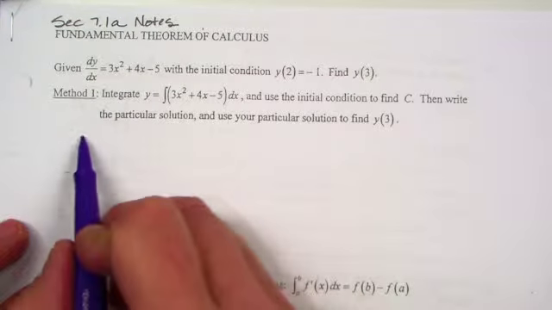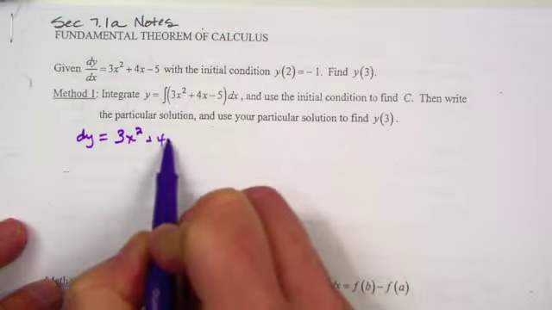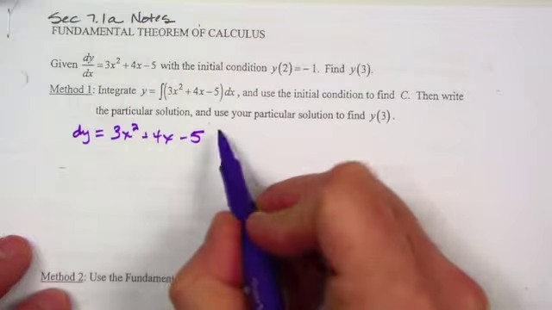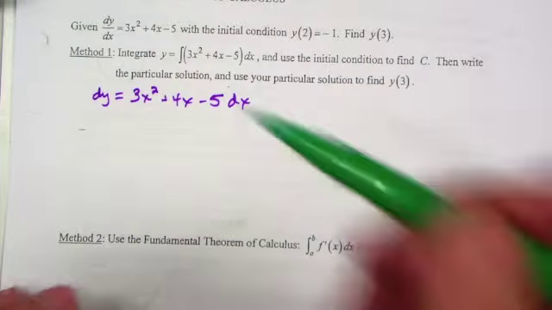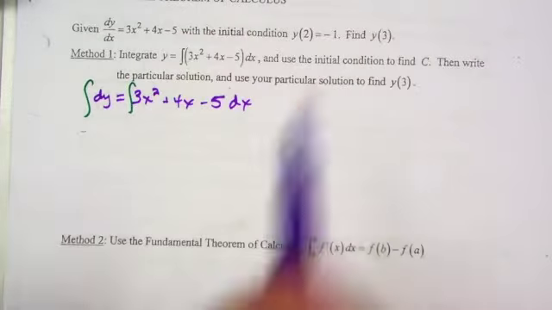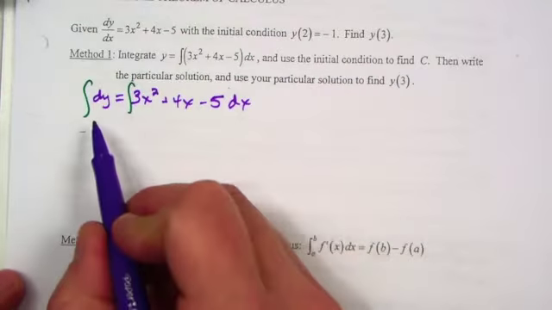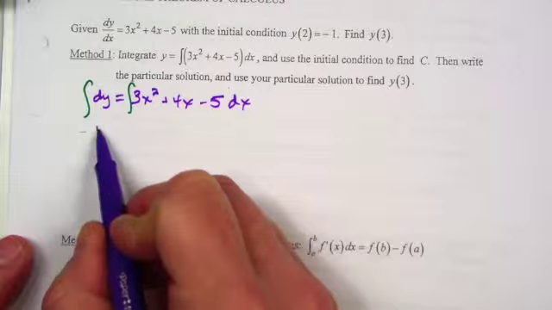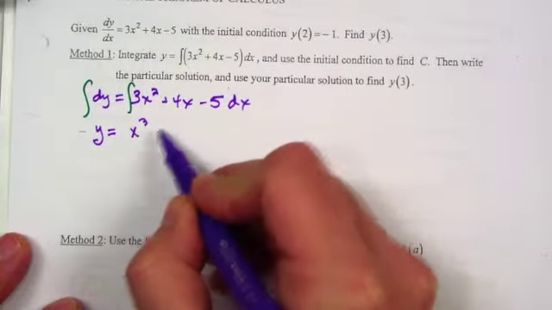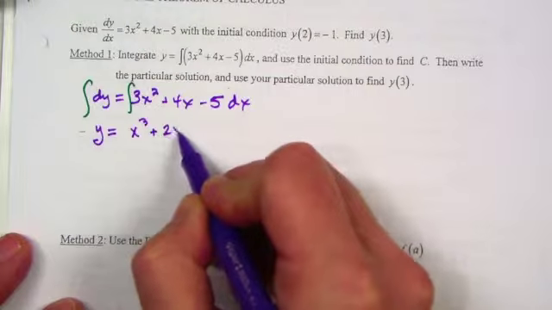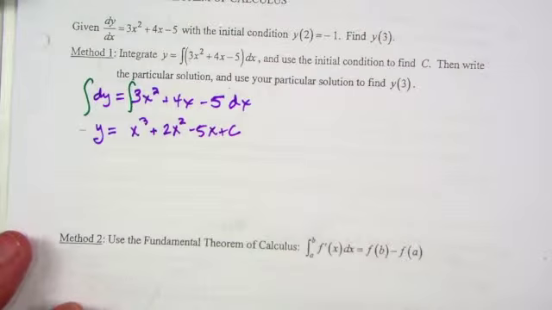Are there any y's to move around? No. So we got 3x squared plus 4x minus 5 dx. And then we integrated both sides, right? And so we ended up with what on the left? y equals x cubed plus 2x squared minus 5x plus c, right?